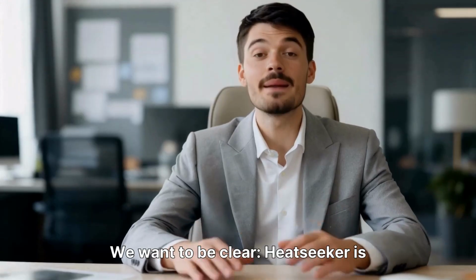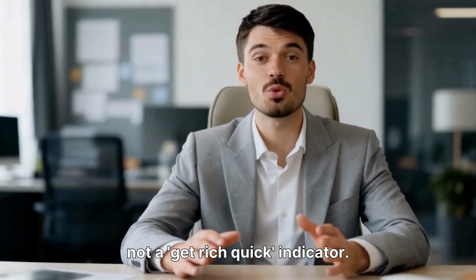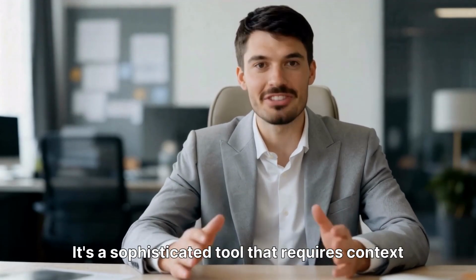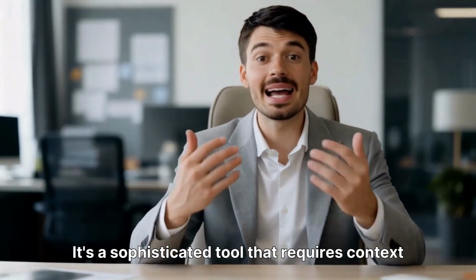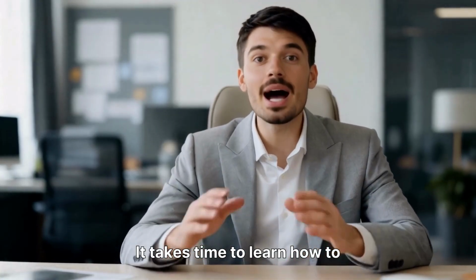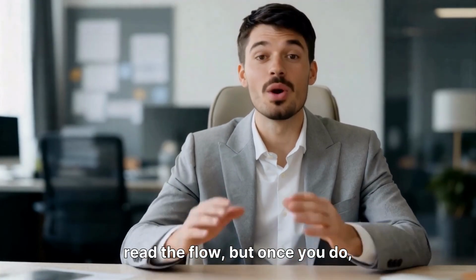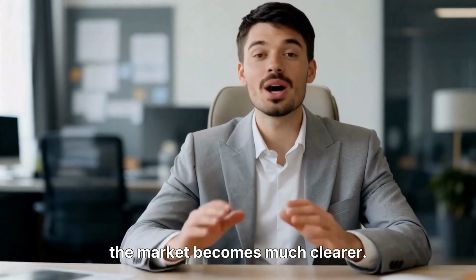We want to be clear. Heatseeker is not a get-rich-quick indicator. It's a sophisticated tool that requires context and patience. It takes time to learn how to read the flow, but once you do, the market becomes much clearer.